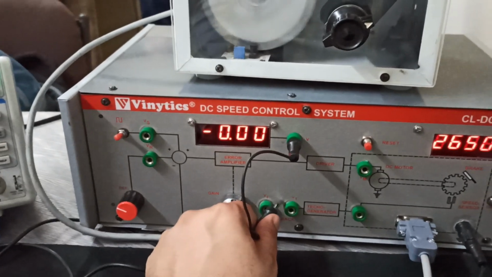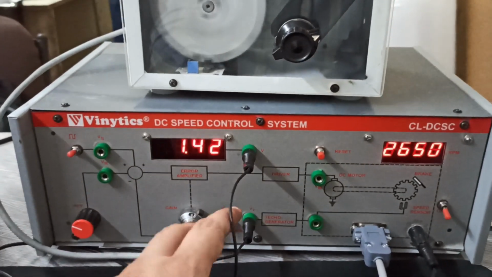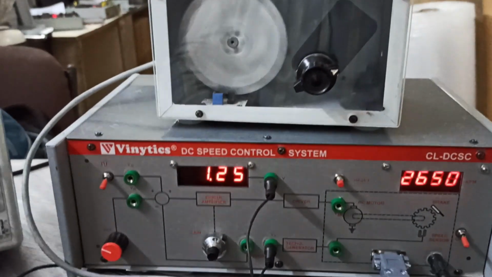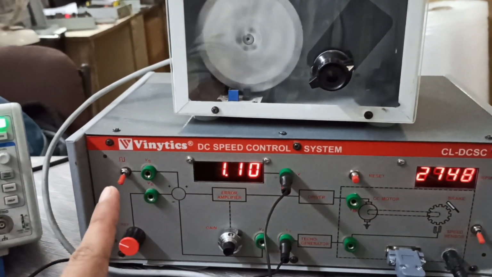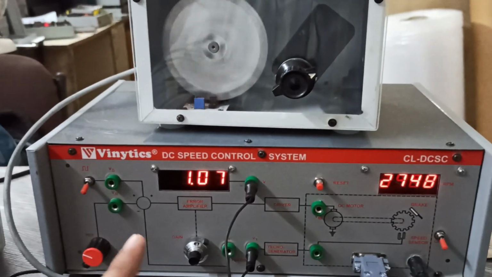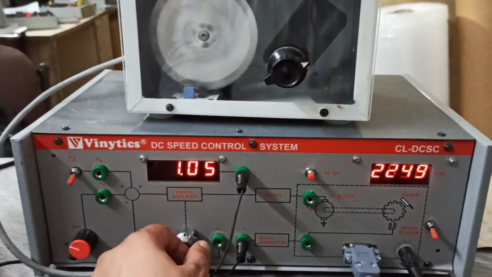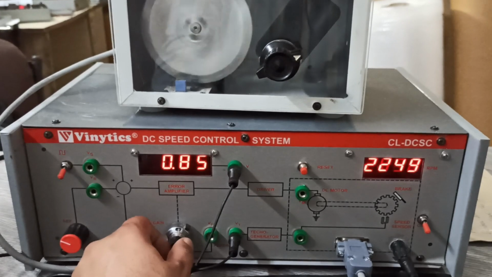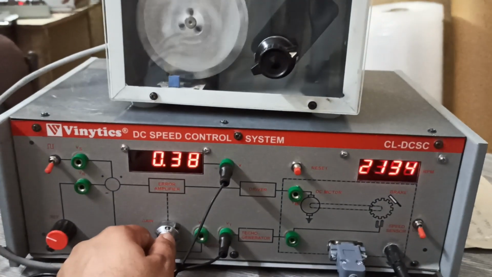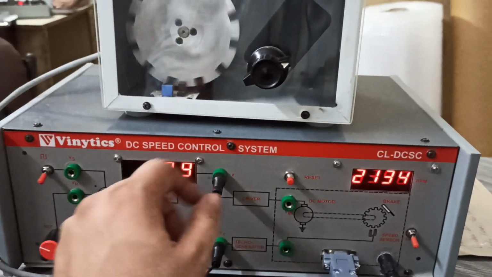Then we have to check our VT, tacho feedback, in open loop. For open loop we have to keep the square wave in the down position. We have to check the tacho feedback for different RPM levels. For that, the first experiment will be to measure the tacho feedback at different RPM levels.